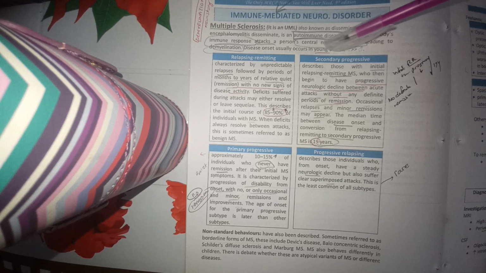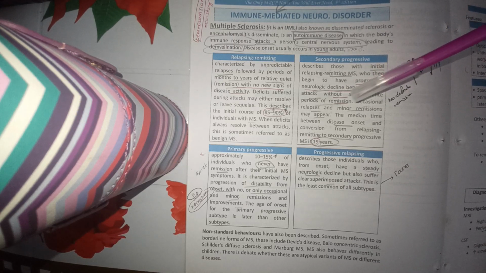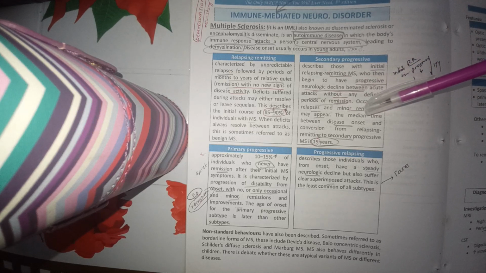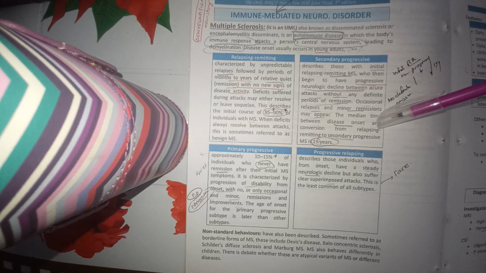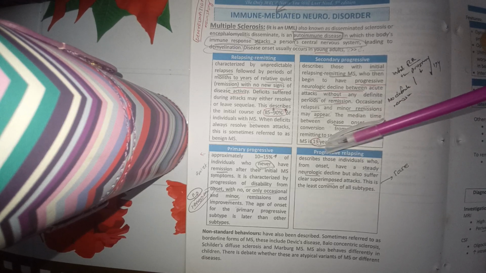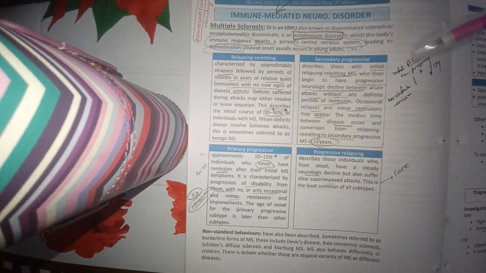Secondary progressive describes those with initial relapsing remitting who then begin to have progressive neurologic decline between acute attacks without any definite period of remission. Occasional relapses and minor remissions may appear. The median time between disease onset and conversion from relapsing remitting to secondary progressive is 19 years. So this is the median time, 19 years. So this will be relapsing remitting followed by progressive.